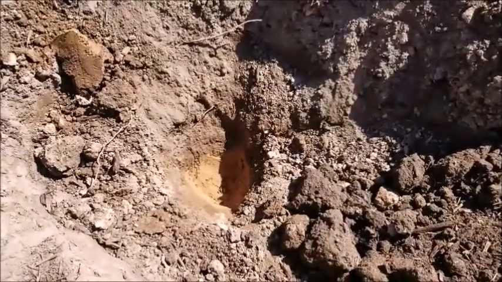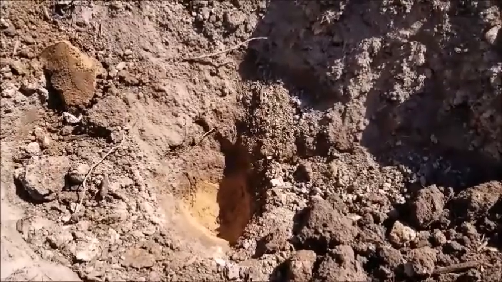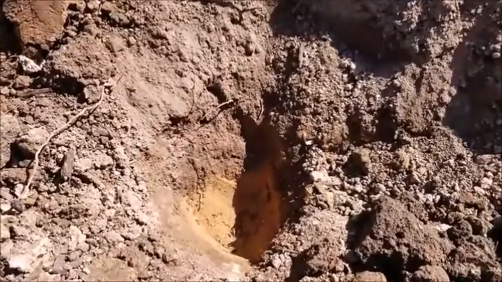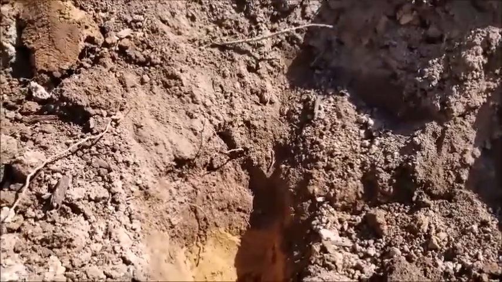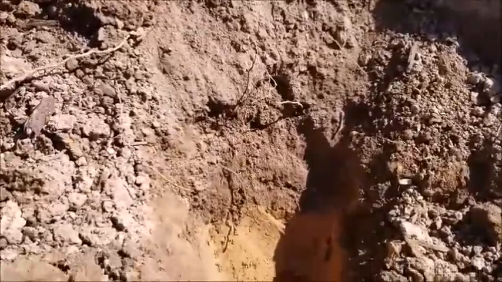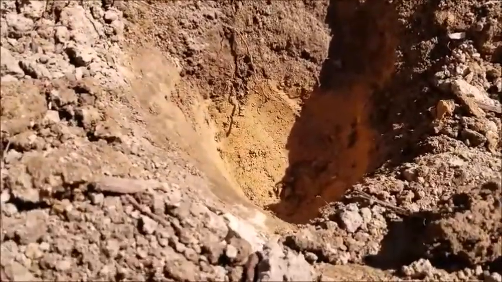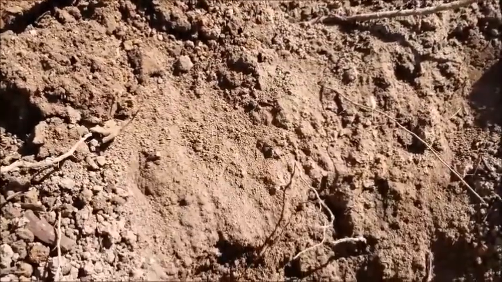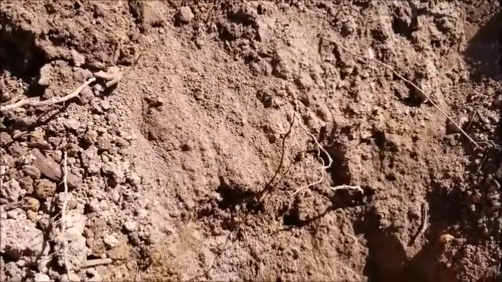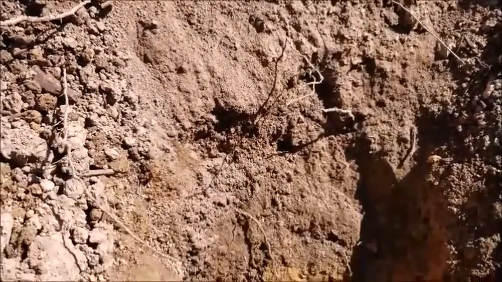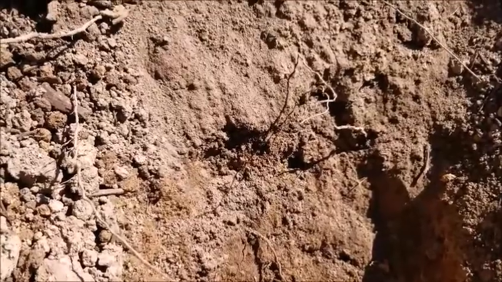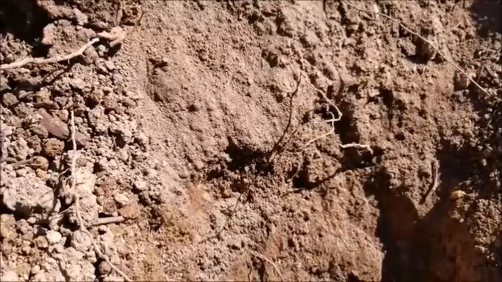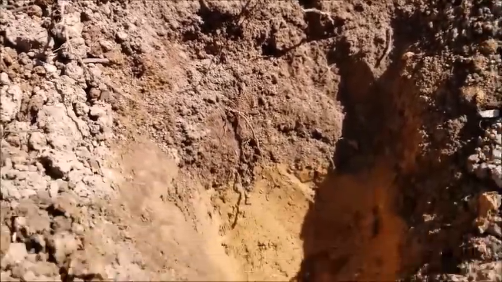As we take a closer look at our hole and our layers of dirt and our different types of soil, we can see that there is definitely a line, boys and girls, where the topsoil is on top, and that's that mixture of little rock, sand, and all kinds of other things with humus, which is decaying plant matter and animal matter, live matter that's decaying.